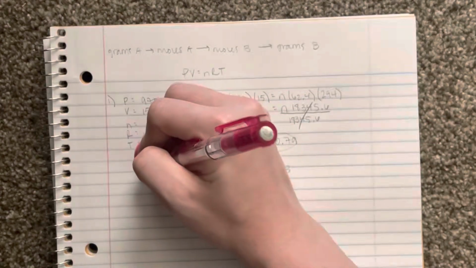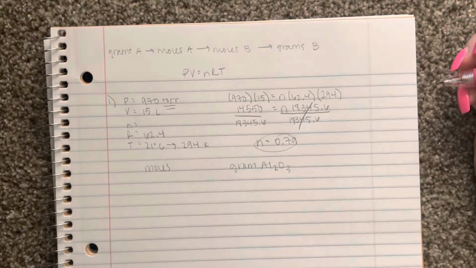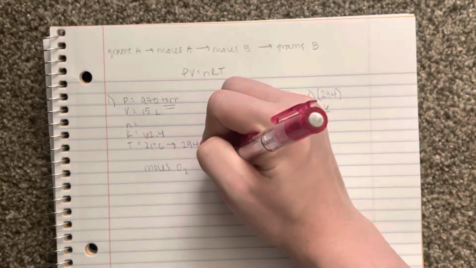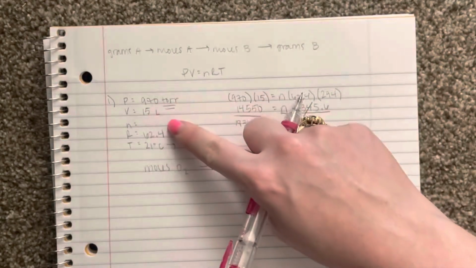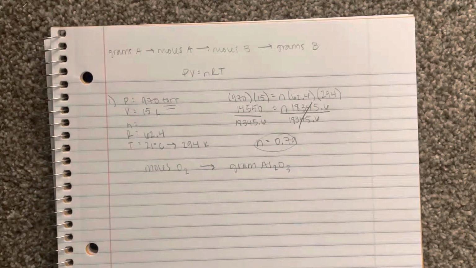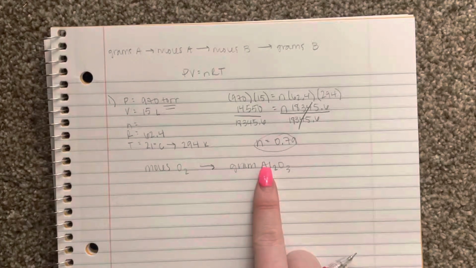What we found was our moles of our gas, which was O2, because anytime you use the gas law, this only applies to gases, and the only gas we have in our equation is oxygen gas.